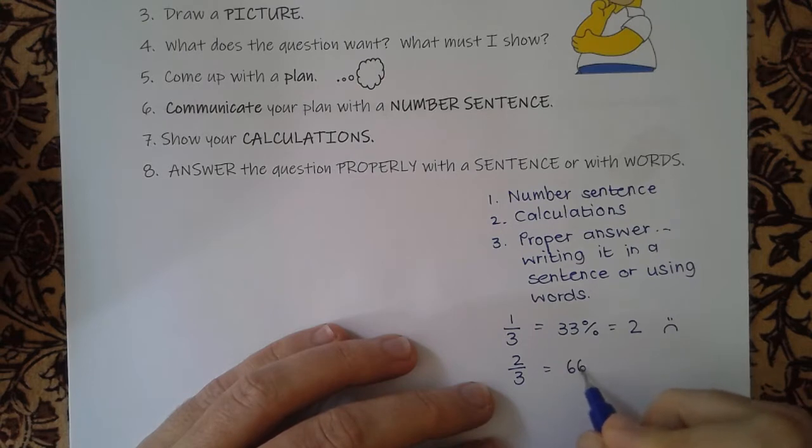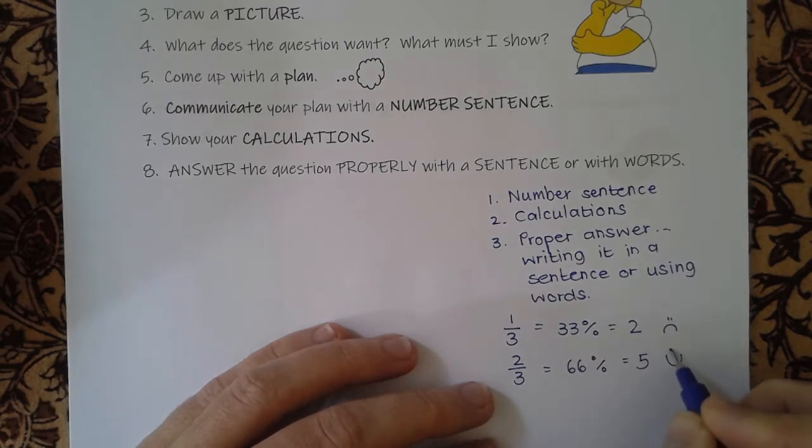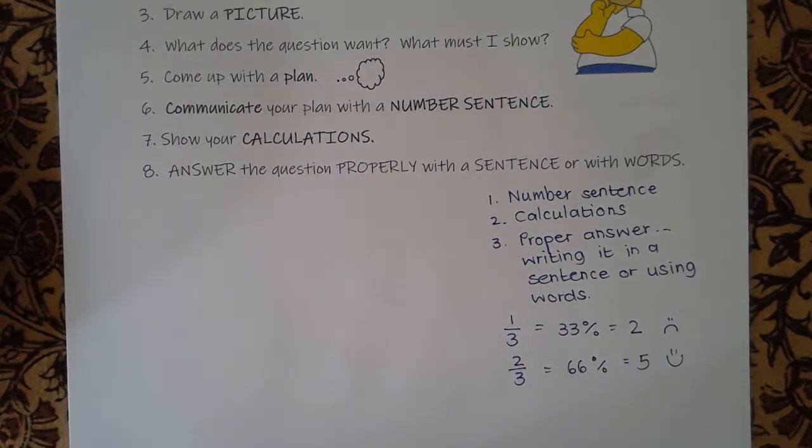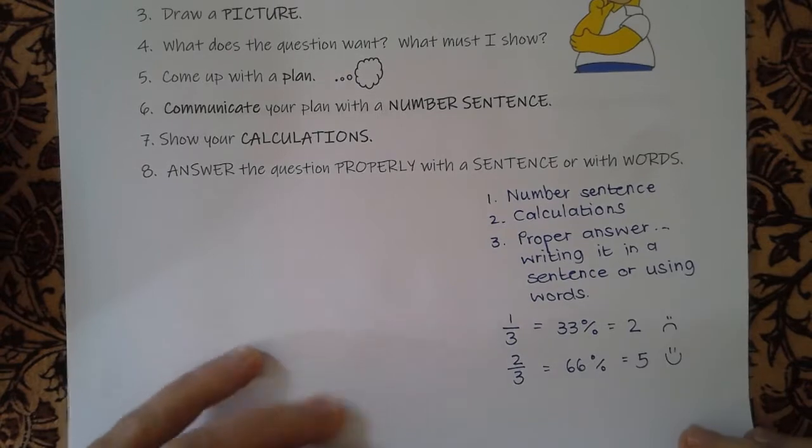So this equals 66%, which is a code 5, which is a lot better. And then, of course, if you get 3 out of 3, then you get 100%, which is a code 7. So that's why it's very important that the children do their work properly, showing corrections and all the steps which are necessary.